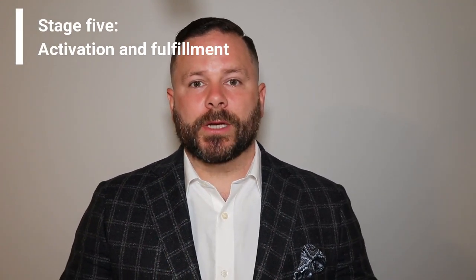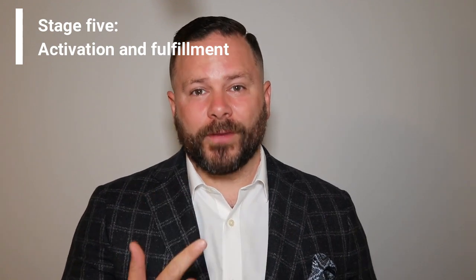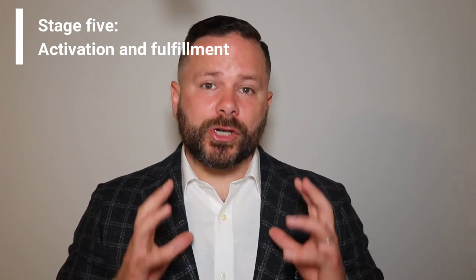Stage 5 is 2 stages kind of sandwiched together: activation and fulfillment. Activation is making sure that you connect your sponsor to their target market in meaningful ways. What does it mean to do it meaningfully? Well, that's up to your sponsor. That's up to the brand. They know what triggers a purchasing decision or a change among their audience that they're trying to create.